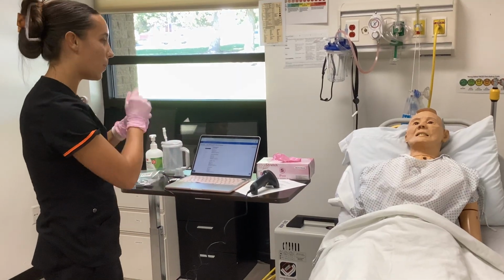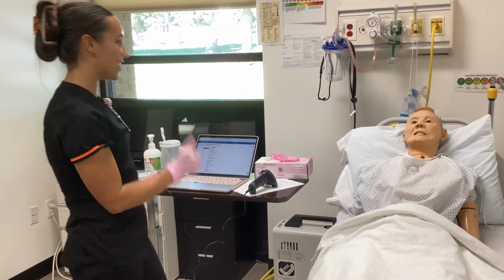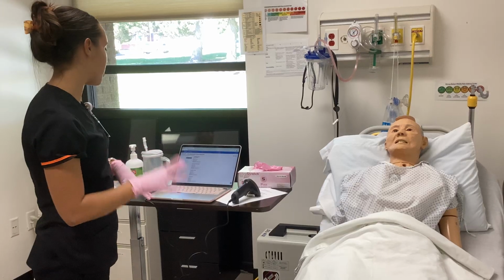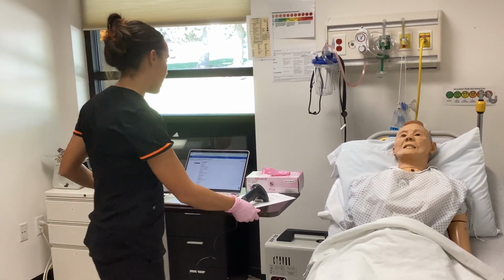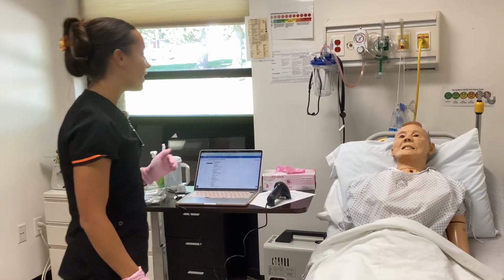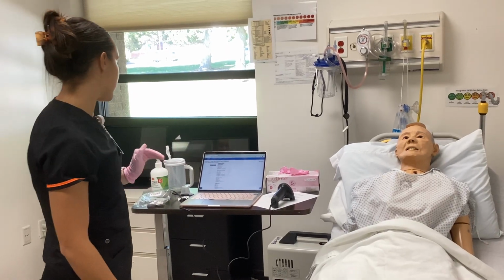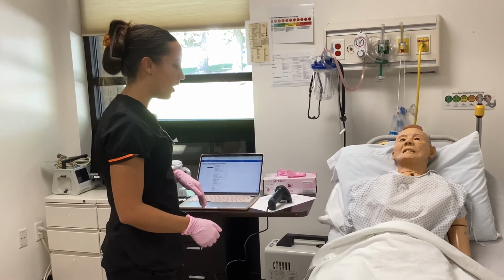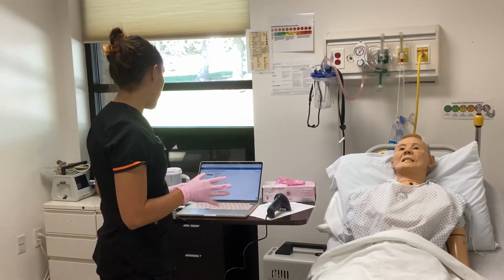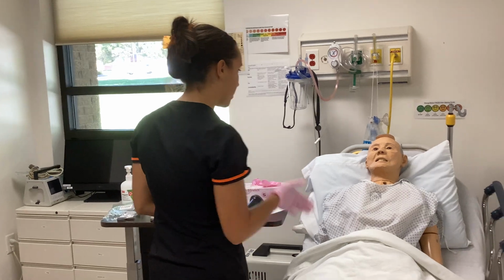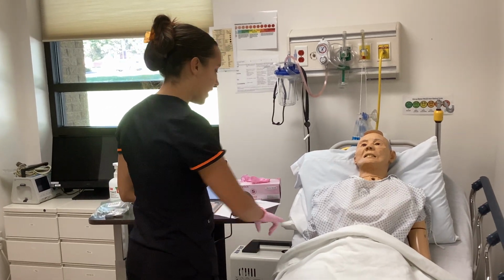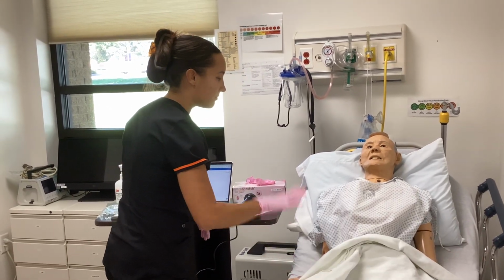I'm just going to wash my hands and put my gloves on. Hi, Jonah. My name is Drew. I'm a student nurse. I'm going to be helping you with some medication that you're going to be taking. And we're going to be taking a medication called atorvastatin, and it's for high cholesterol. And so I'm going to be getting you ready for that. So I'm just going to ask you for your name and your date of birth. And perfect, okay.